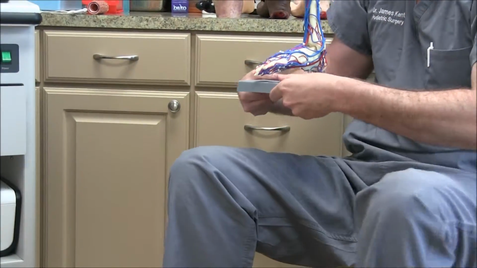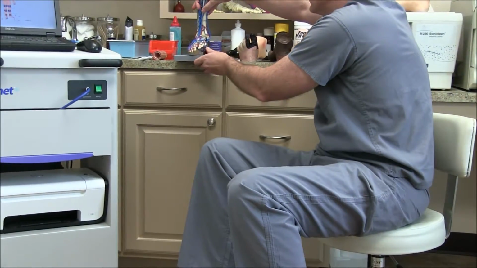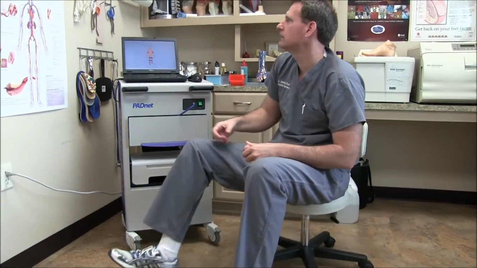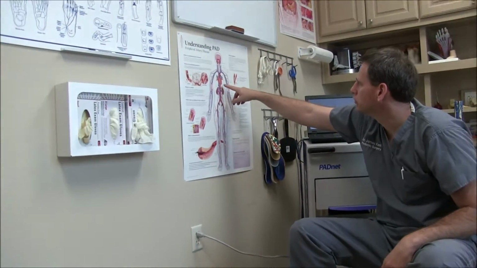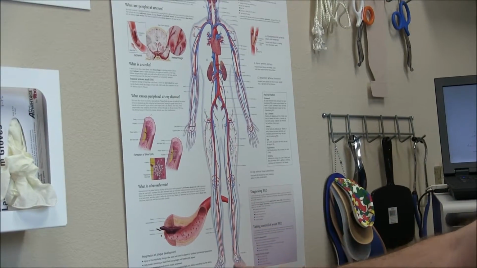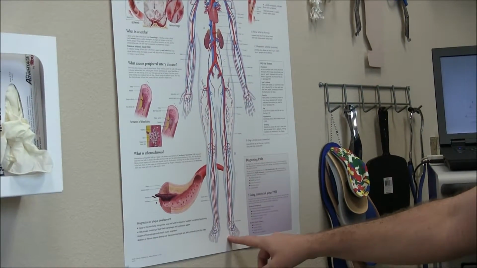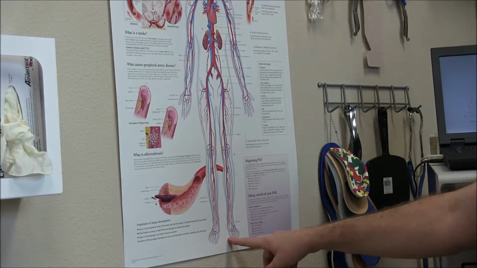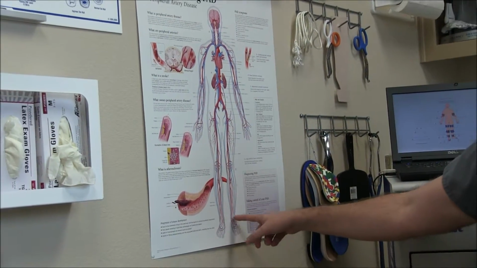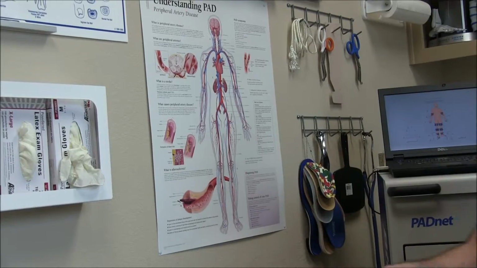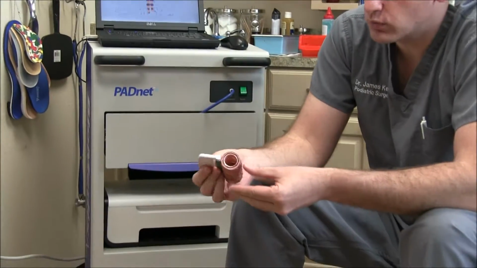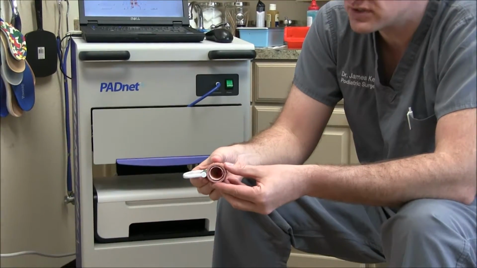So how do we test for lack of blood flow down to the feet and then back up? Well, I do a simple test called a peripheral vascular disease test through this machine called a PadNet. So if you're looking at this diagram here, you're looking at the heart, and again, the red vessels are going down to the feet, bringing nourishment and everything that you would possibly need down to the feet, and then you have the blue, called the veins, going back up to the heart.